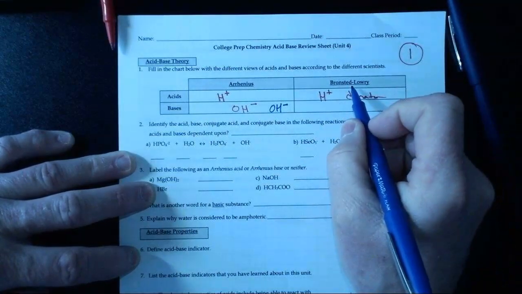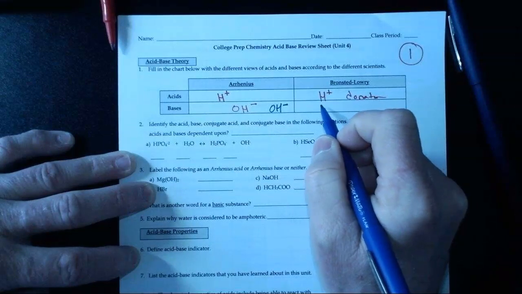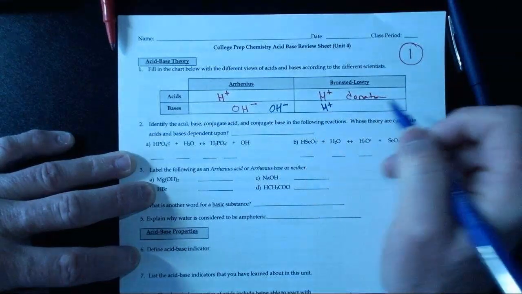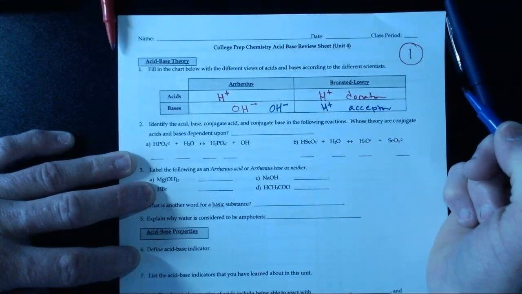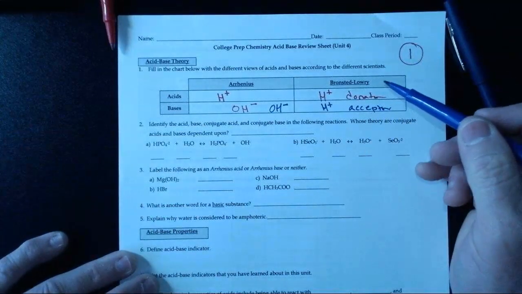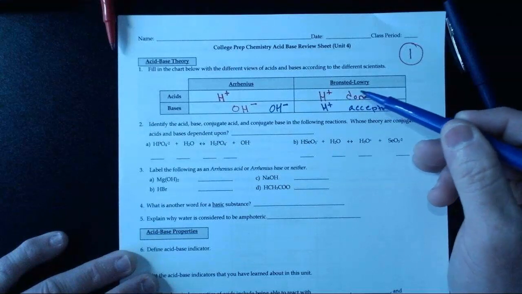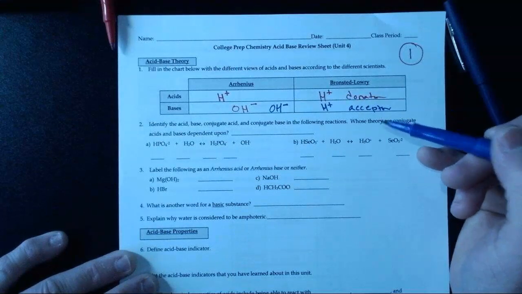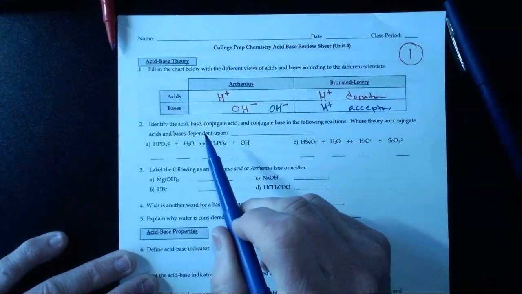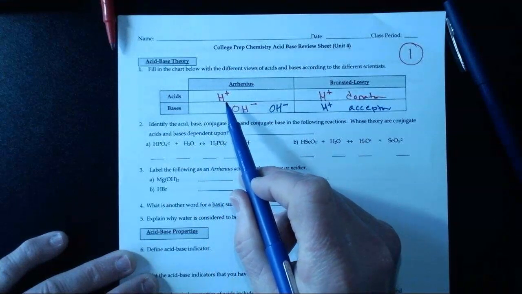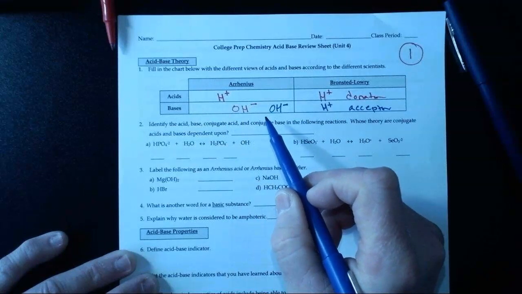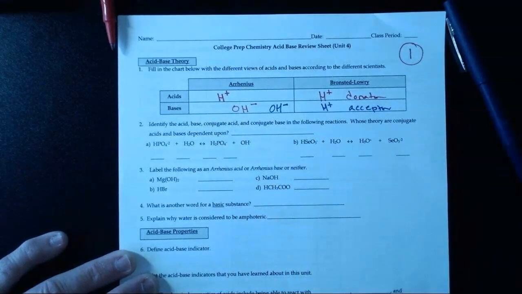In a Bronsted-Lowry base, it is something that can accept hydrogen ions. So in Bronsted-Lowry, it all has to do with whether you're going to donate or accept a hydrogen ion. Whereas with Arrhenius, we have a substance that has a hydrogen ion and then a substance that has the hydroxide ion.